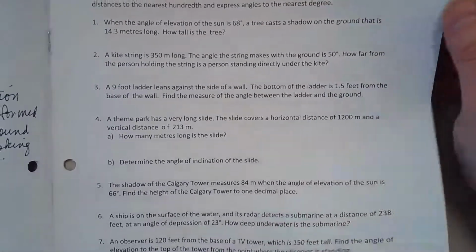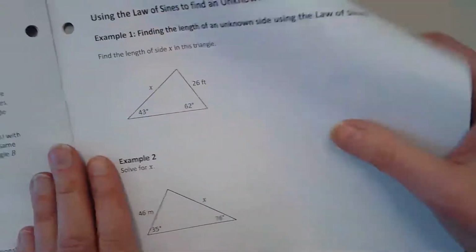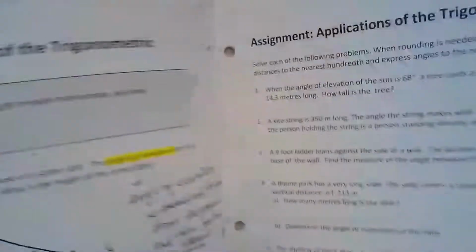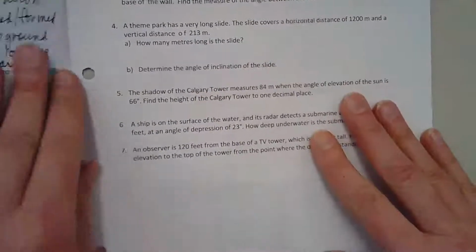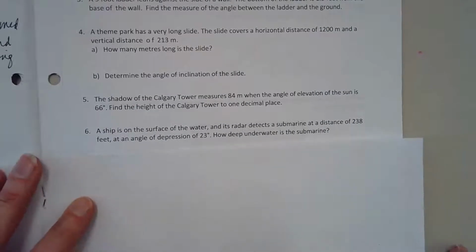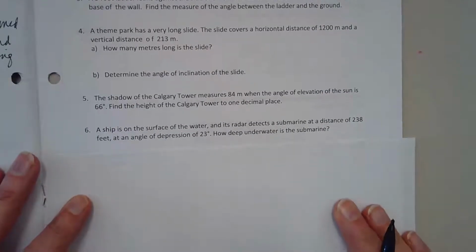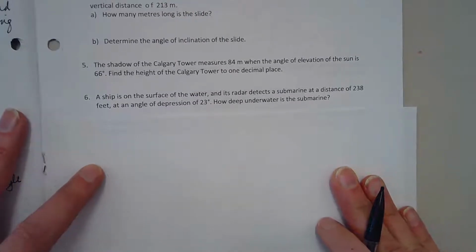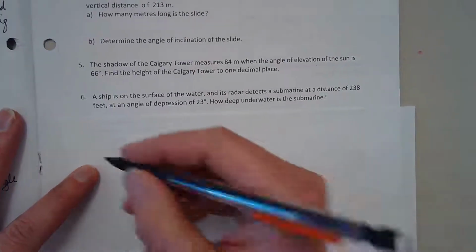What else? Are we good for this stuff then? Hopefully those questions will help. Number 6. Okay, a ship is on the surface of the water and its radar stream detects a submarine at a distance of 238 feet at an angle of depression of 23 degrees. How deep underwater is the submarine?